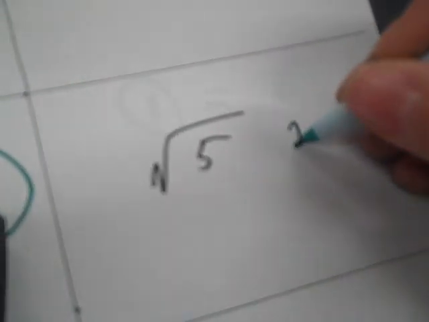Okay, 5. 5's nowhere to be found. The square root of 4 is 2 because 2 times 2. 5 isn't in here, okay, so it's going to be a little higher than 2, I'm guessing. So second, and I got 2.23. You can also go 2.24 or 23.